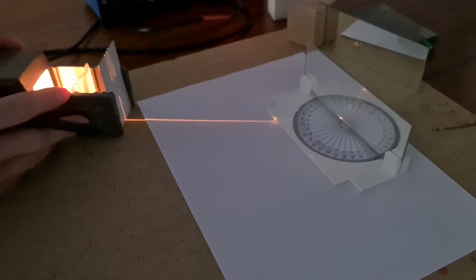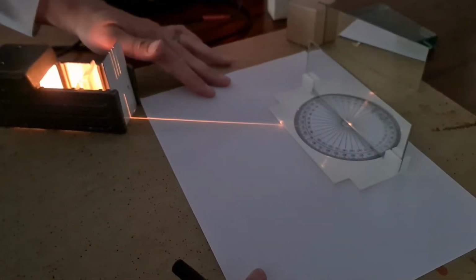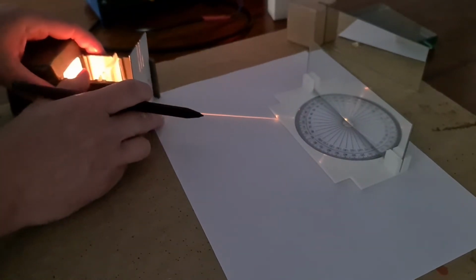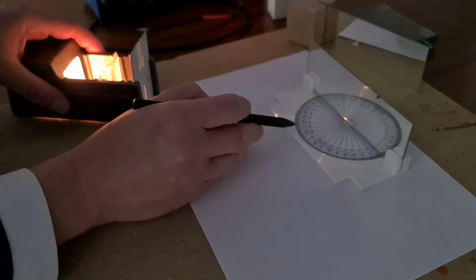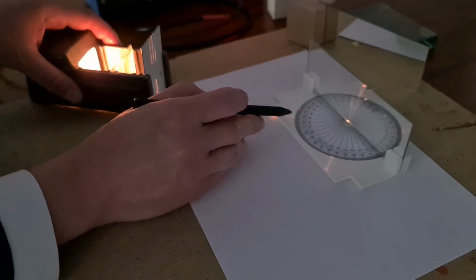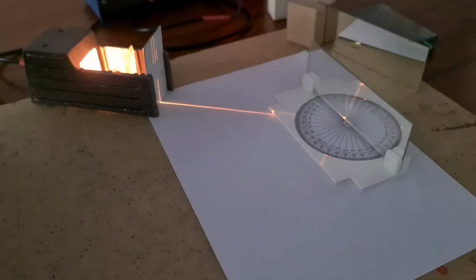The next, we're going to have an angle of incidence. Now you see my paper moved, but that's okay. I can move it back. My angle of incidence, so that was 10, 20, 30, 40. Shining in at 40 degrees, and it is shining out at 40 degrees.